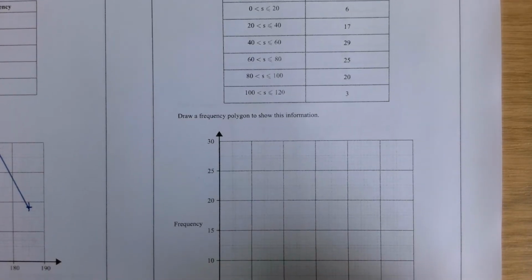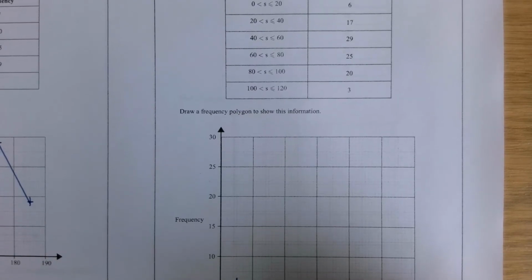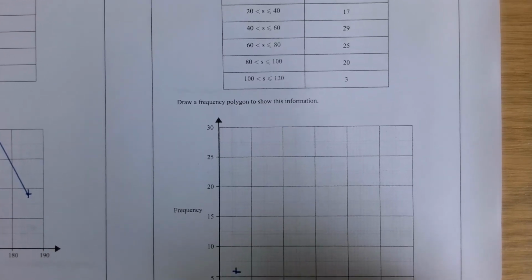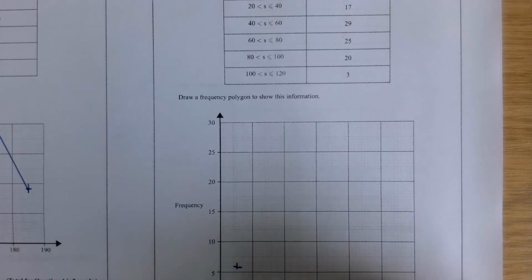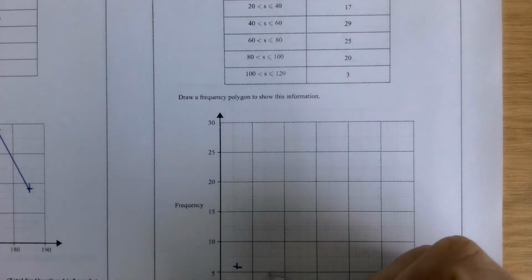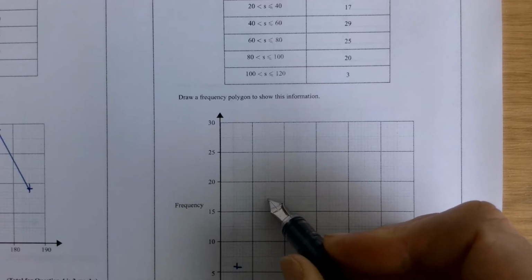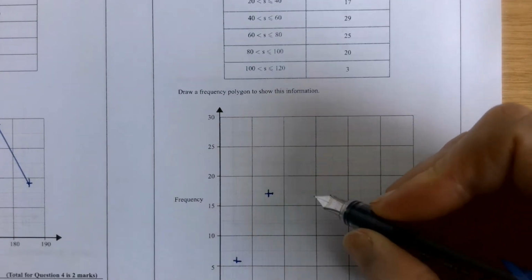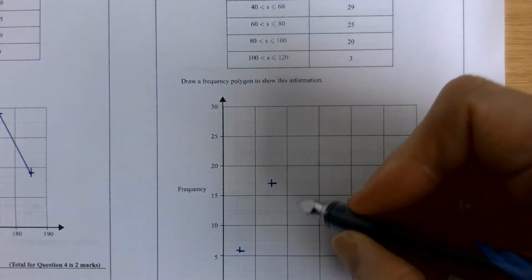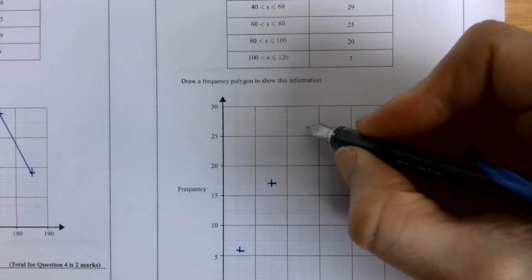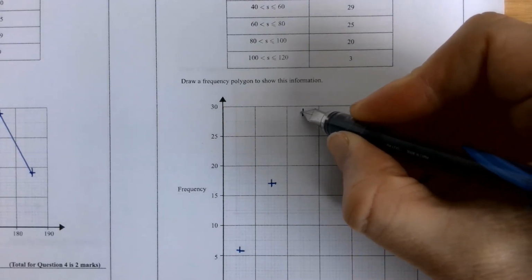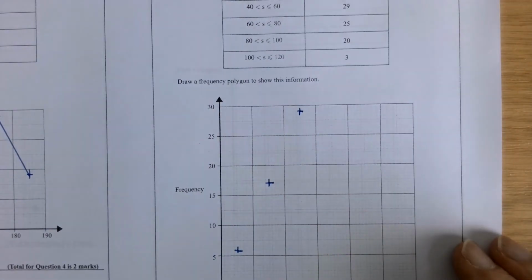I've got 10 at 6 popping in there. Then I'm just going to move it up, because I've got my 20 to 40. So at 30 I go 17, 16, 17 is going to be just that. 50 and 29. Right, near the top, just 2 little squares off the top.